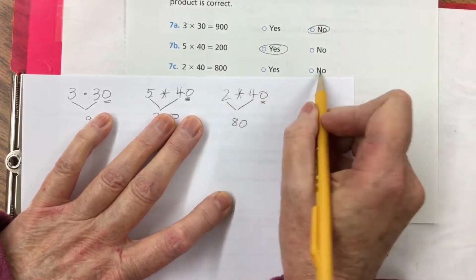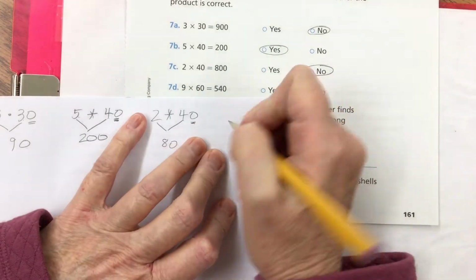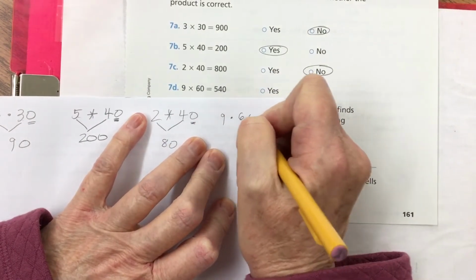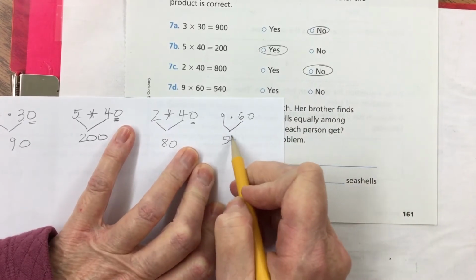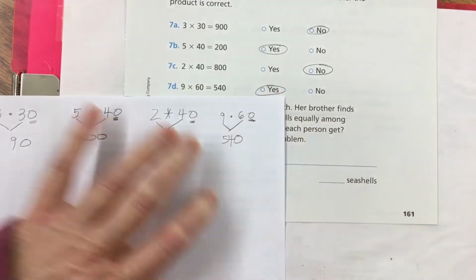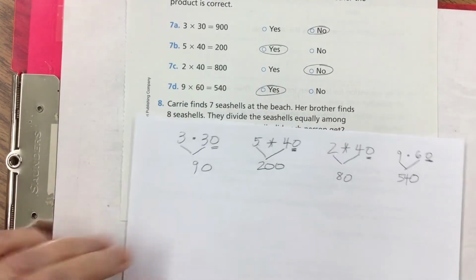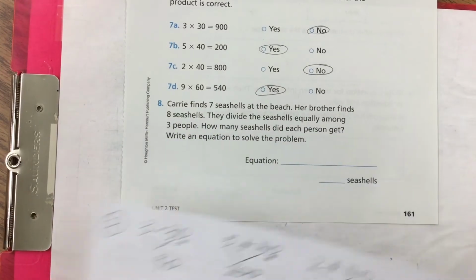So obviously that is wrong. Last one, 9 times 60. You find your basic fact. It is 54. If you did your counting, you should have come up with that and 1 zero. So yes, that's correct. So that's how you solve for number 7. I'm going to number it on my scratch paper.